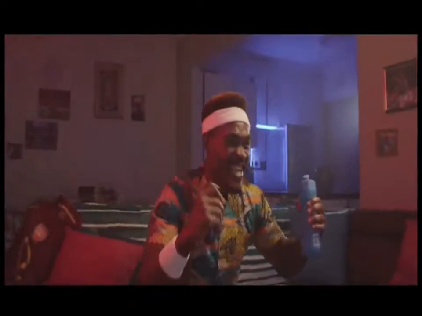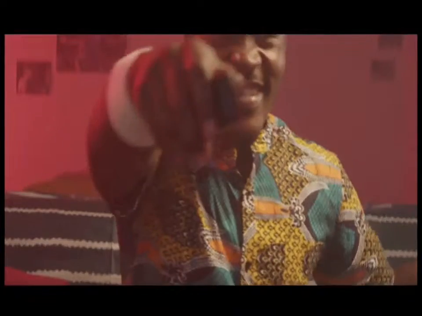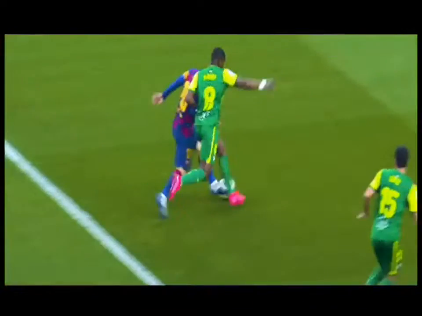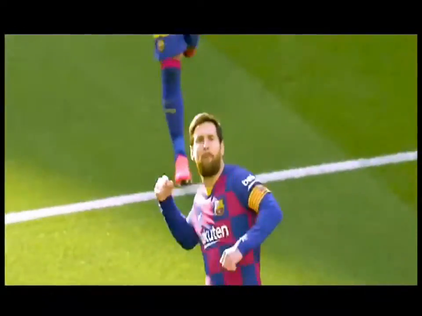Yes! Yeah! Yes! Oh, magical Messi! Takes on 3, tips on 4, beats the goalkeeper.